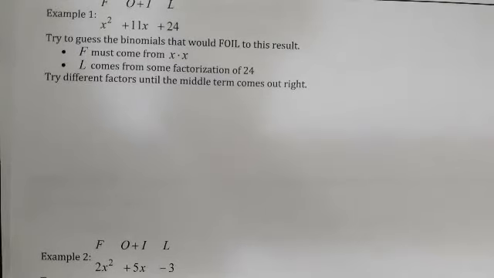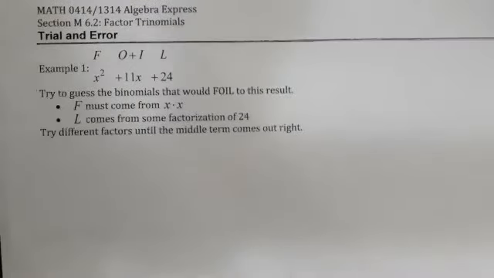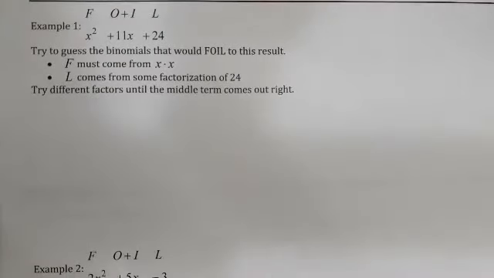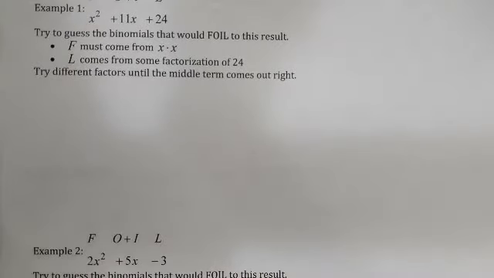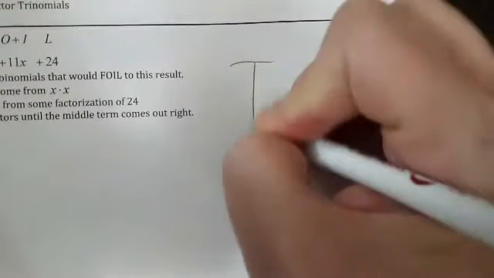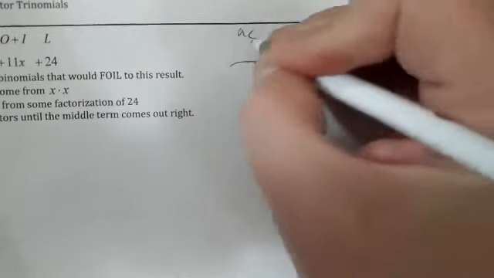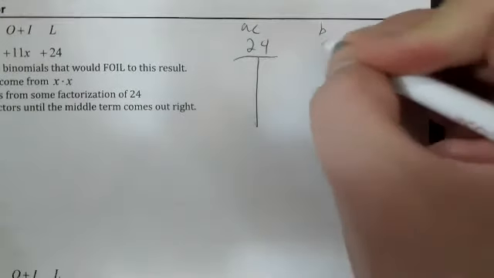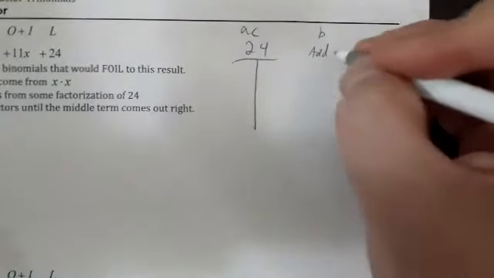So where are we going with this? I don't like what they say on this page. The trial and error, they're trying to guess and check you. Don't guess and check on this stuff. So I want to do the same thing. I want to do the AC method. I don't see a coefficient, but if I put a coefficient there, I'm doing 1 times 24 is my AC. My B, I'm going to add to is 11.